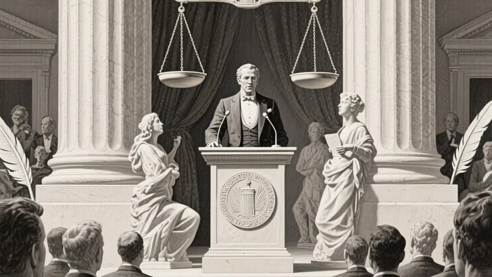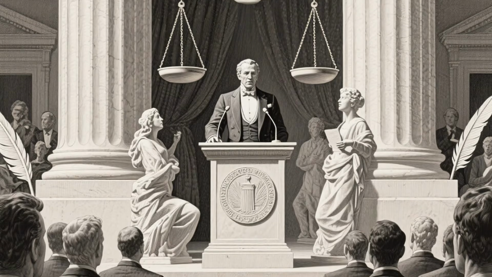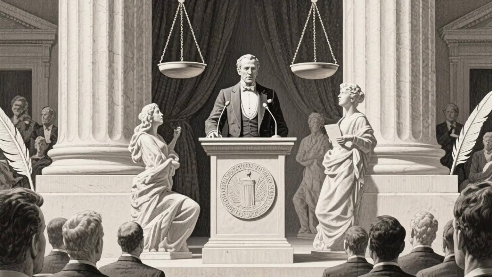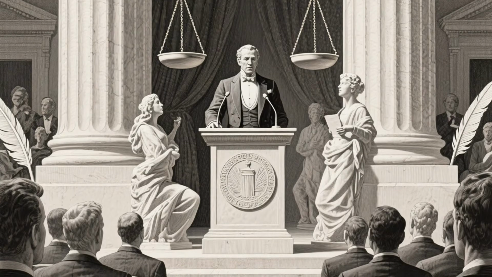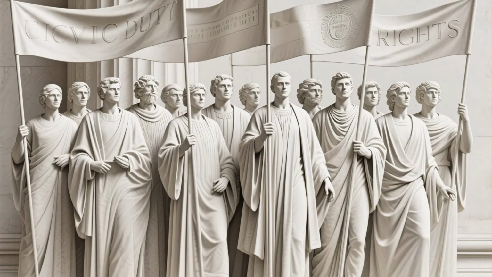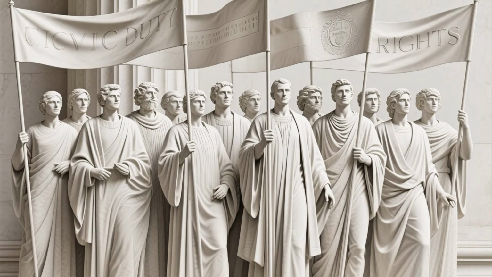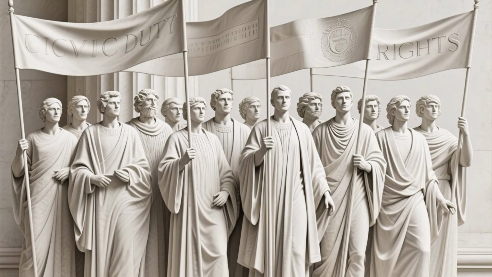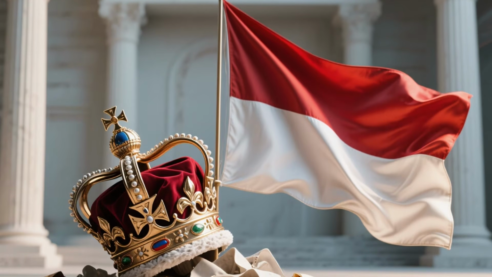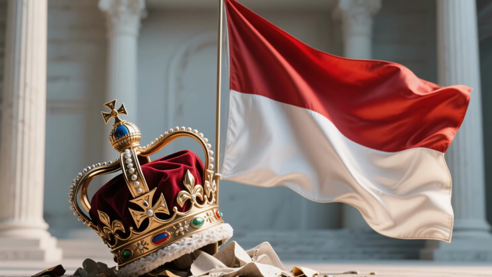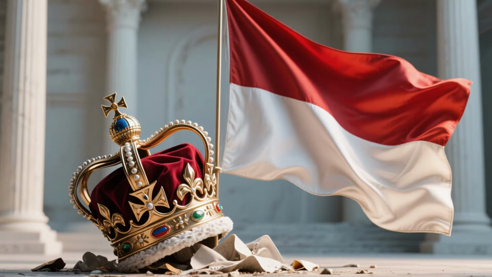The revolution also created a new political language and institutional framework that became the model for modern nation-states. It introduced the concept of citizenship tied to civic duty and rights rather than birth. For the first time, sovereignty was explicitly grounded in the nation, not the monarch.